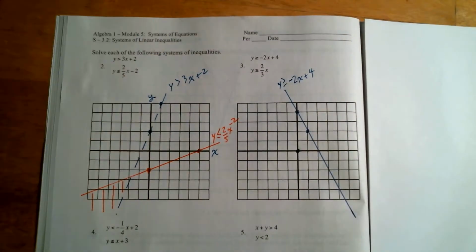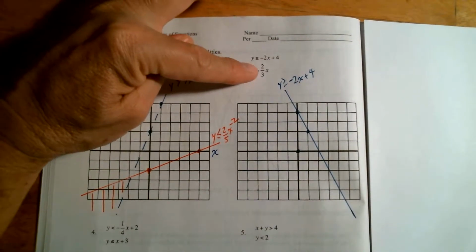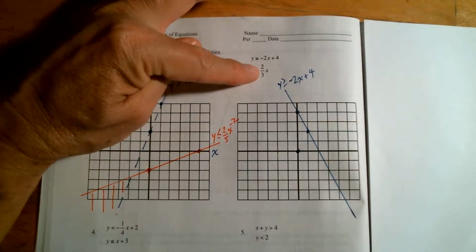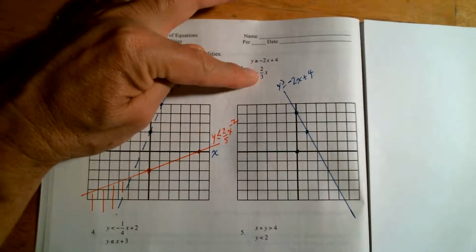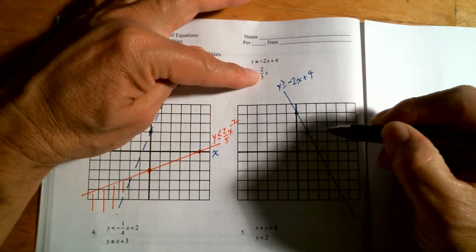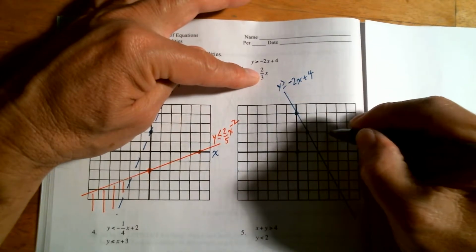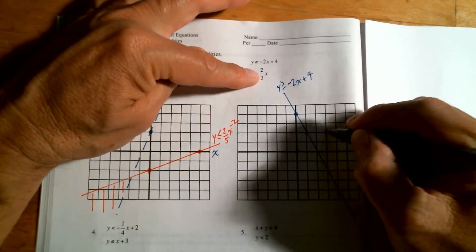Okay? 0, 0. Now from that point, we can draw another point by using this slope, 2 over 3. So I go up 2 and 3 across. 2, 3, and there's our other point right there.